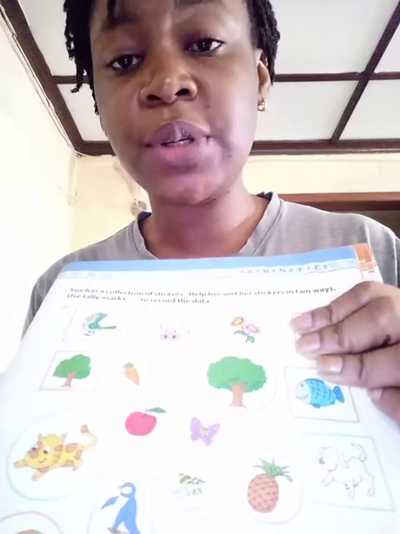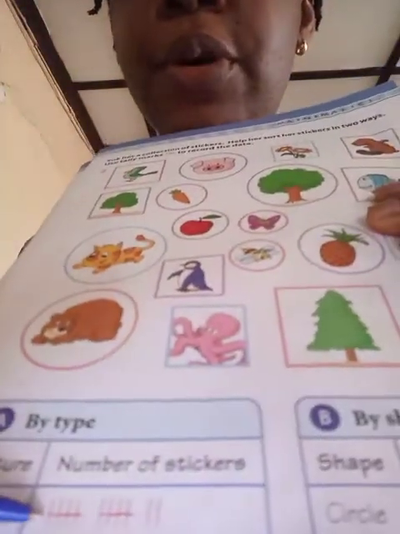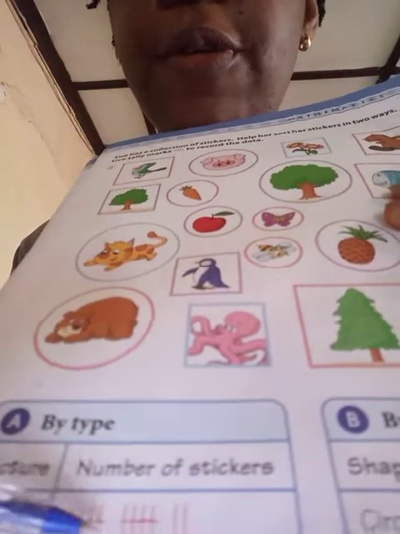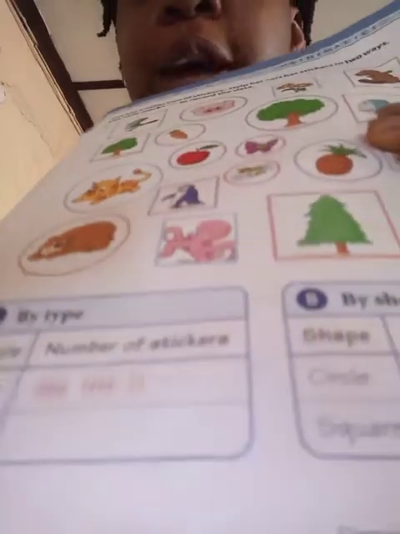So the first thing we have to count is the animals. So you count all the animals you can find in the data. I think that has already been done for us. You have 1, 2. So here you have the animals already recorded for us. 1, 2, 3, 4, 5, 10, and 11, 12. So you have 12 animal stickers.